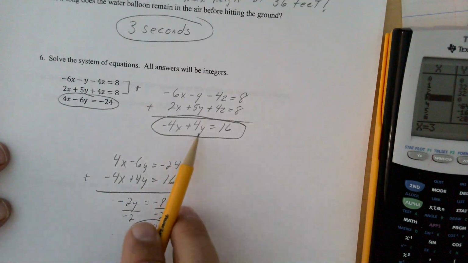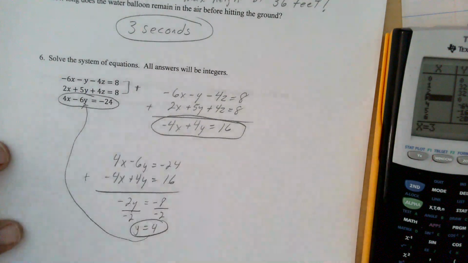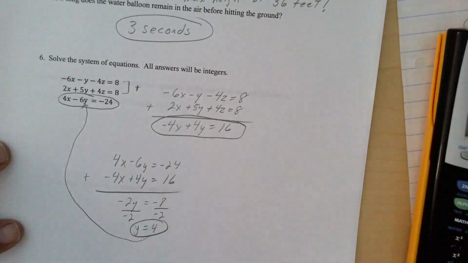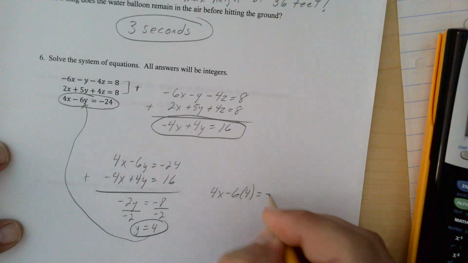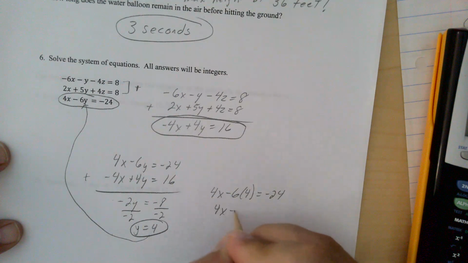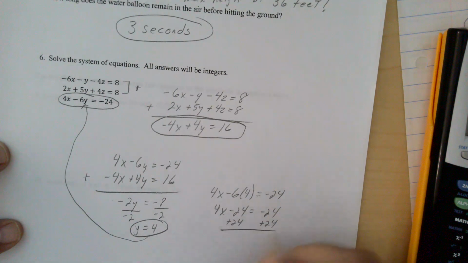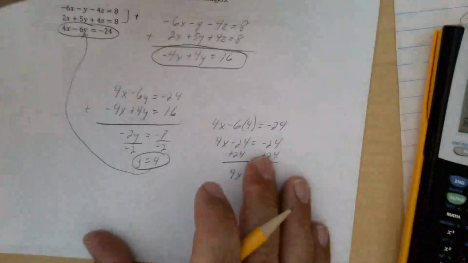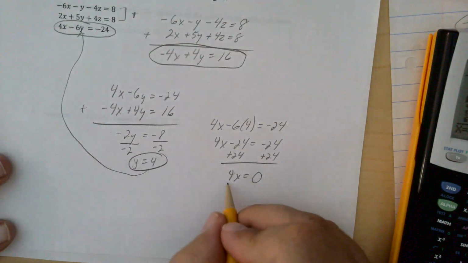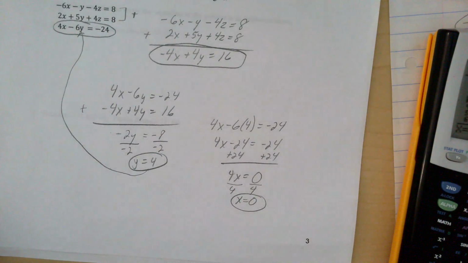And if y is 4, I can plug it into this or this. I'm going to happen to just plug it in here. Okay, it's my choice, your choice. Whatever you plug it in, you should get the same x value. So I'm going to show 4x minus 6 times 4 equals negative 24. 4x minus 24 equals negative 24. When you add, you get 0. Now, that doesn't mean it's a special case, okay? It's not 4 equals 0. It's 4x equals 0, which means I can still solve for x, and I know my x is going to be 0. So the only variable we're missing is a z.